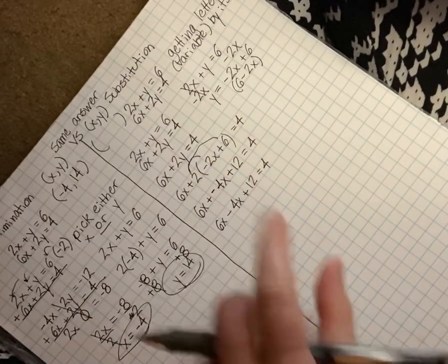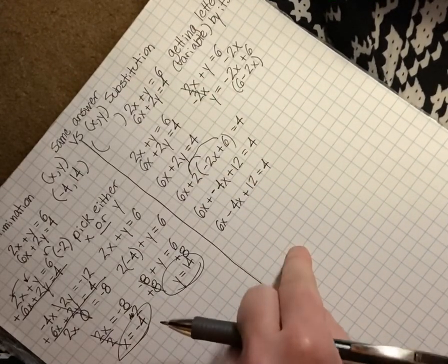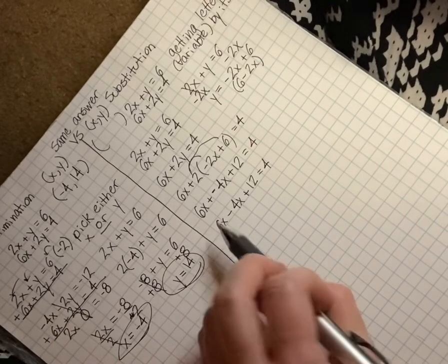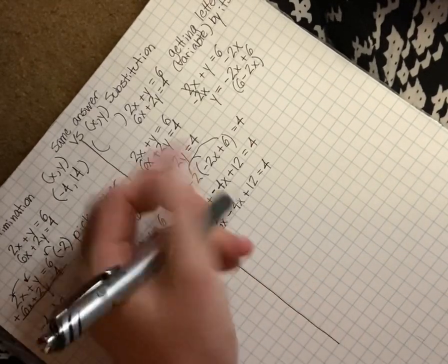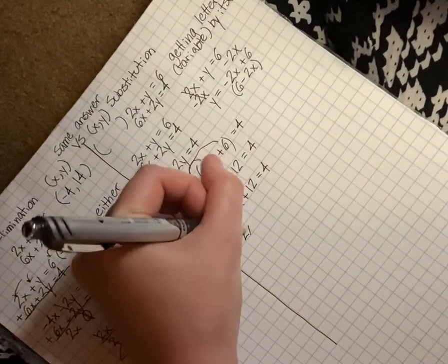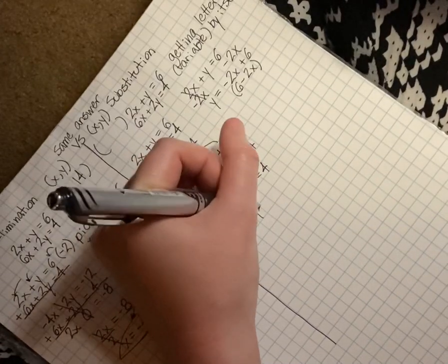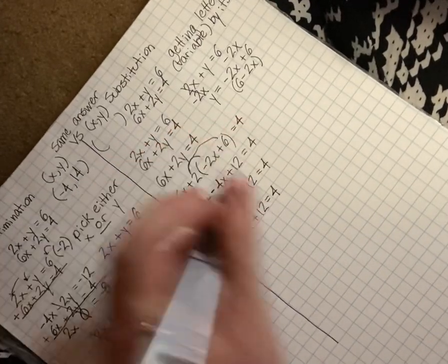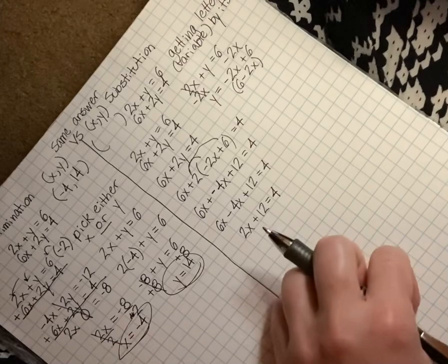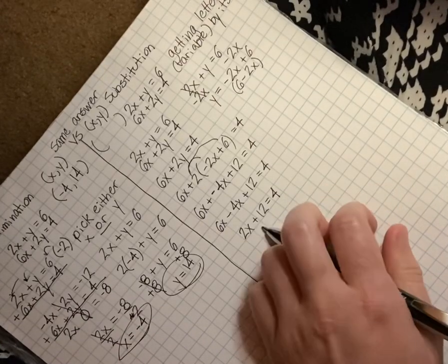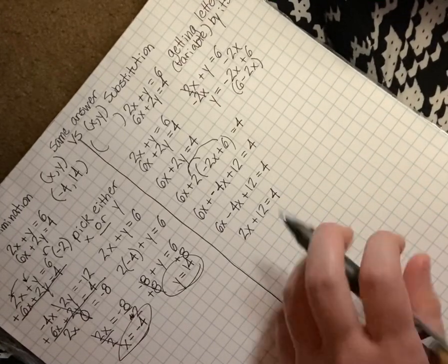Okay, now we're going to simplify. We're going to combine numbers with numbers and letters with letters. Okay, so we've got 6x minus 4x. Well, simplify that. That's just going to give us 2x plus 12 equals 4. Okay, now let's move this number over here. There's a number on this side, so let's move this 12 over here to this other side.